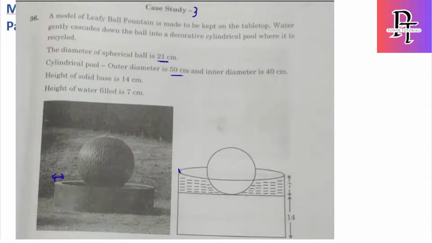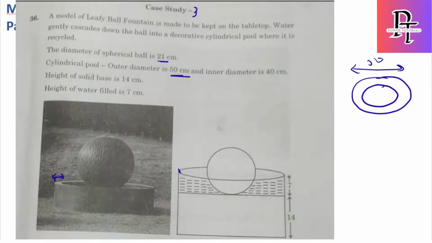Outer diameter is 50 centimeters, whereas the inner is 40. So we have one cylinder and outside we have another cylinder. Outside diameter is 50, whereas the inner diameter, this one, is 40. This point is important: outer is 50 centimeters, inner is 40 centimeters.